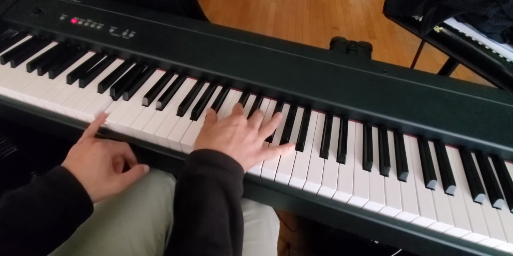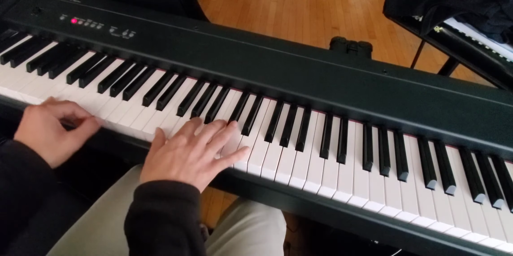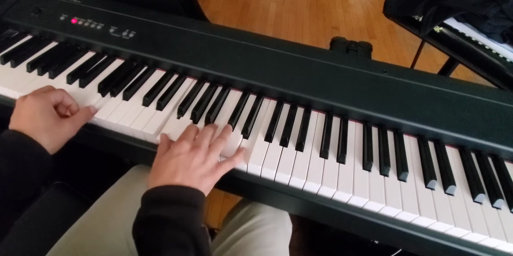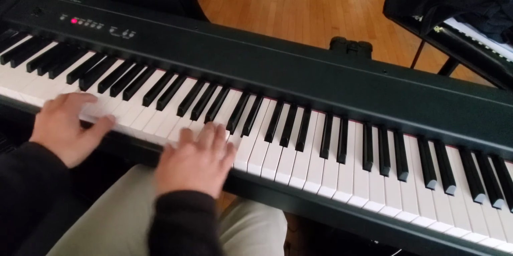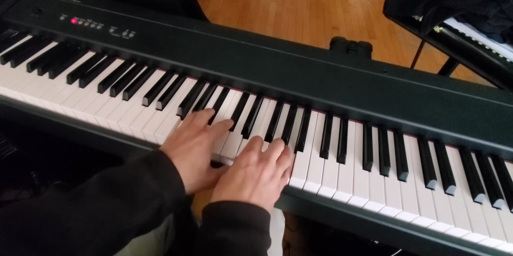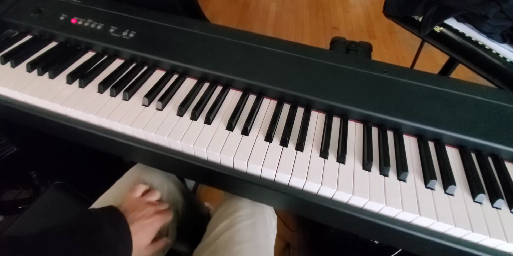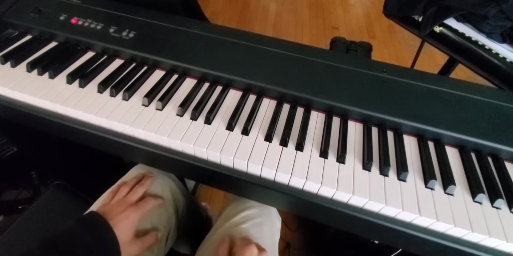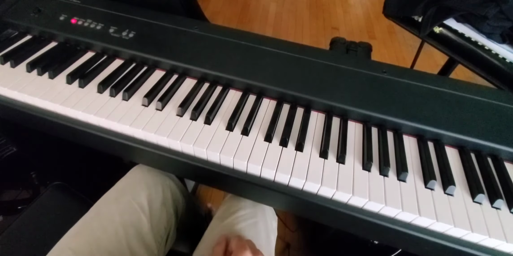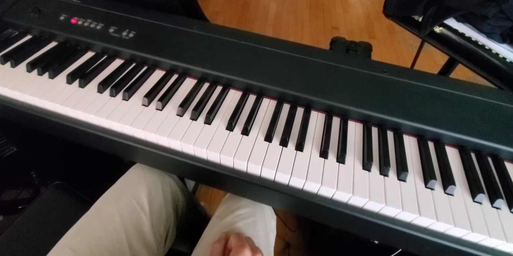But then if I add the root up top, you know, then you start getting into more spicy stuff. Okay? And you can put a diminished on the 1, you know, like we've done before.